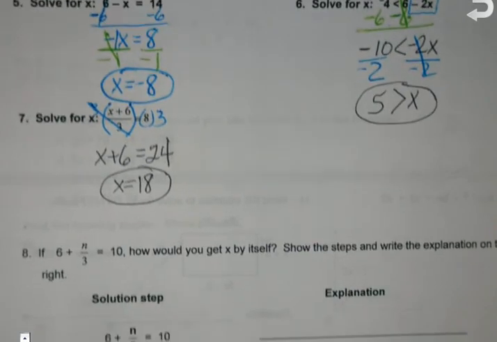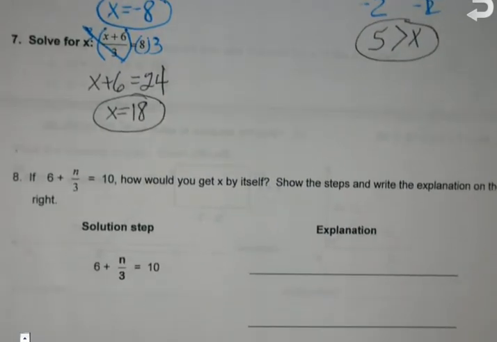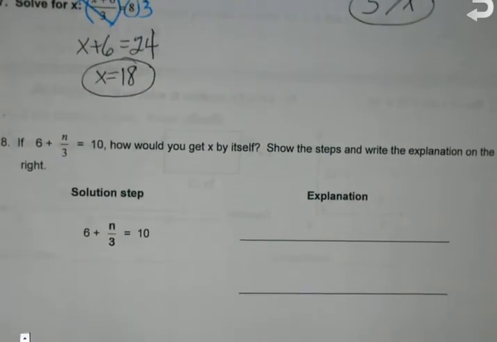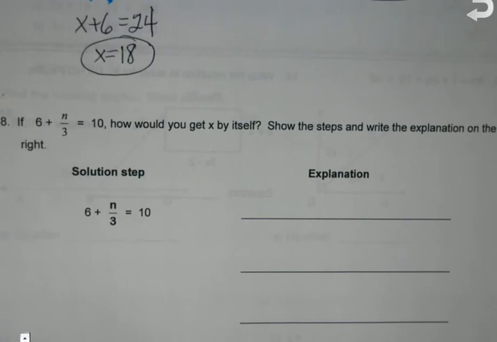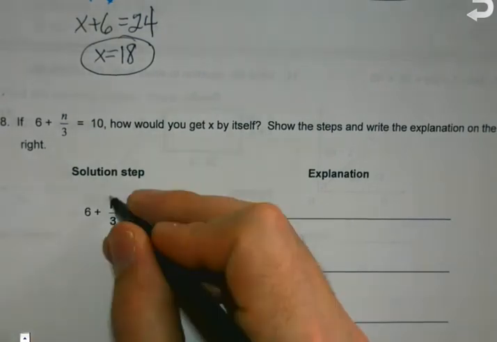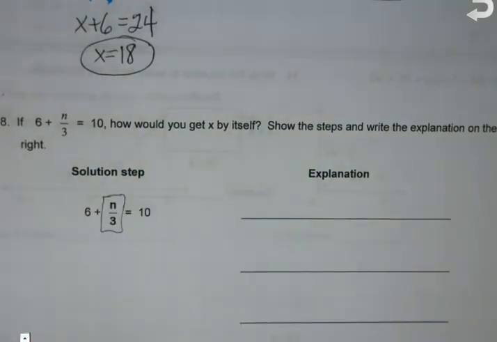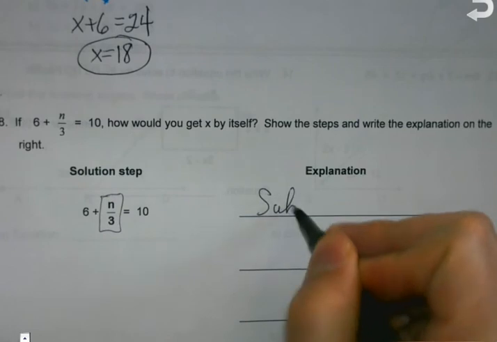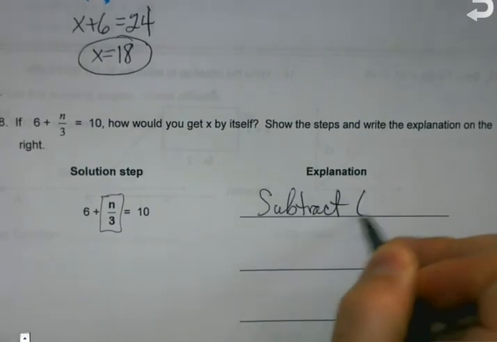Ooh, explaining time. No. You're basically just going to solve it like you normally would, except what you're telling me to do, you're actually going to write it down. So like here, what would I have to do first? Okay. So we're going to subtract 6.